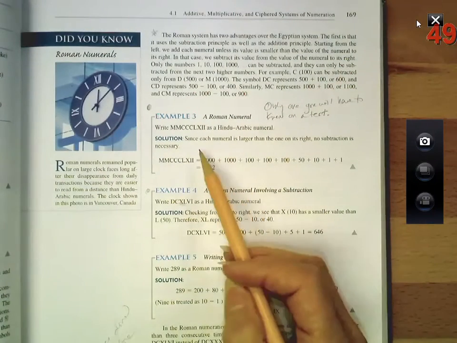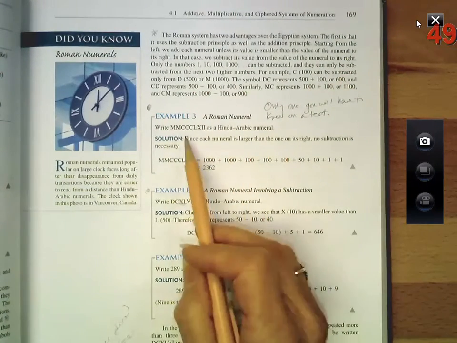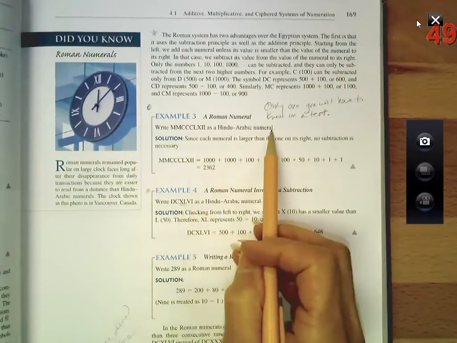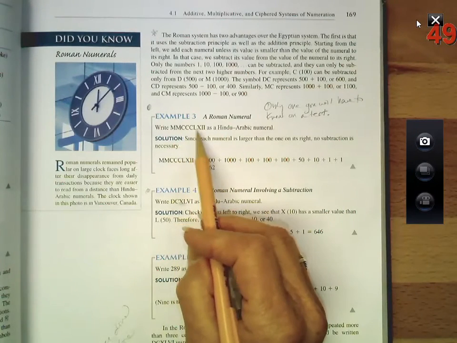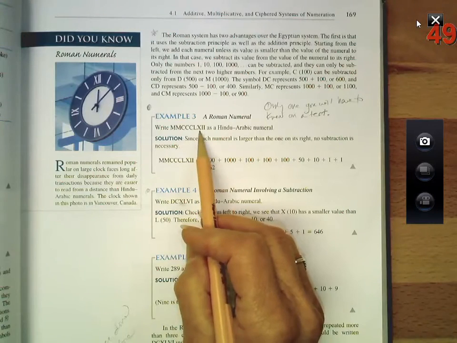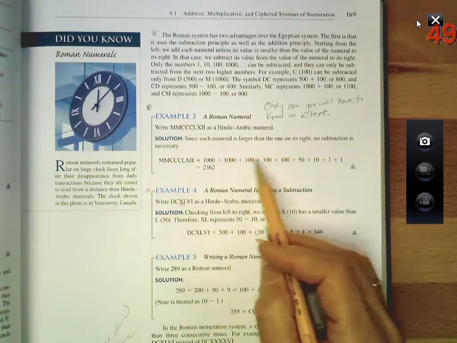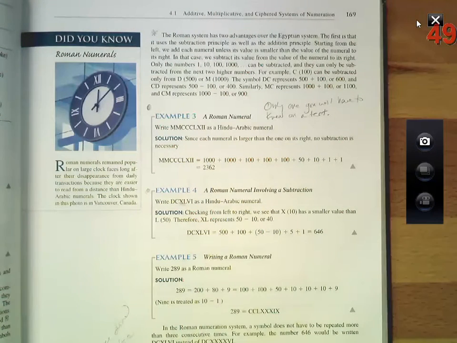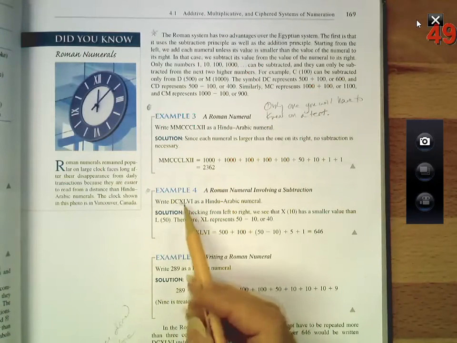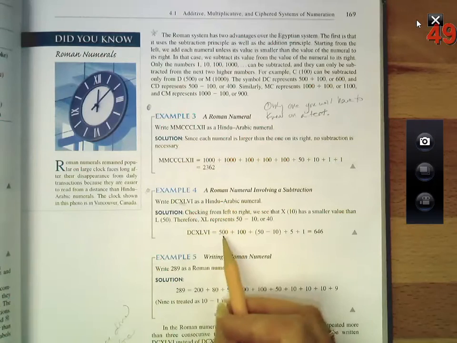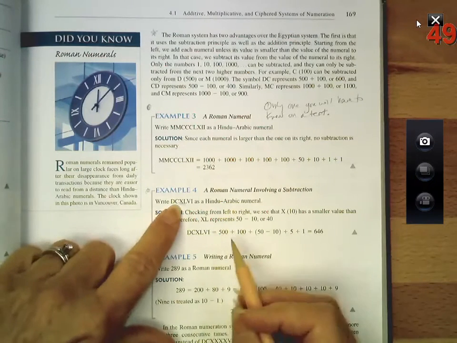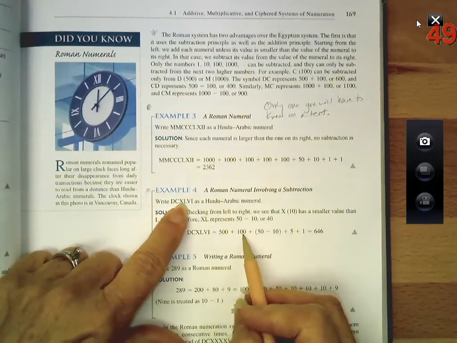Let's write this one as a Hindu-Arabic. So you've got 2,000s, 300, 50, a 10, and 2 ones. So you write them out and then come up with the number. Here's one that uses the subtraction principle. You've got a D, which is 500, a C, which is 100, an XL.